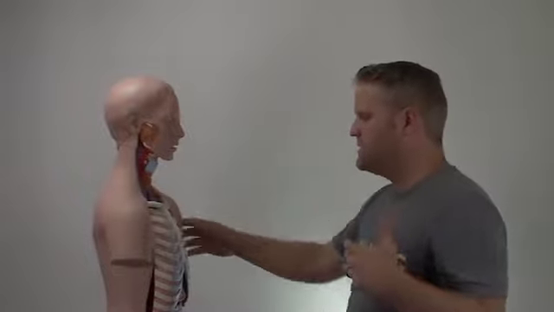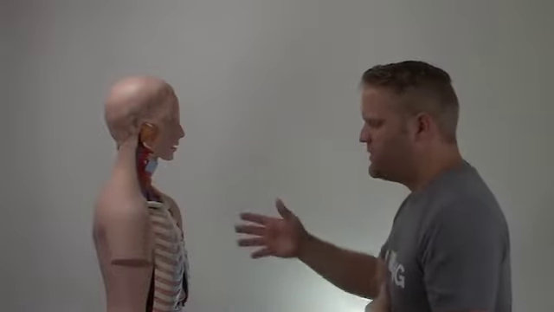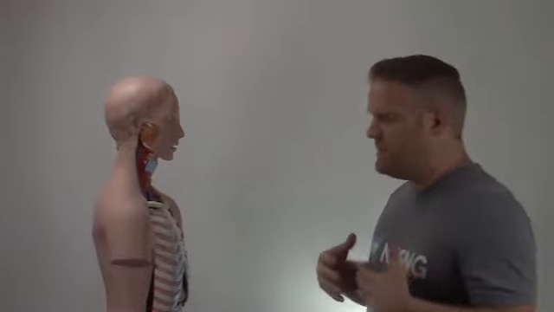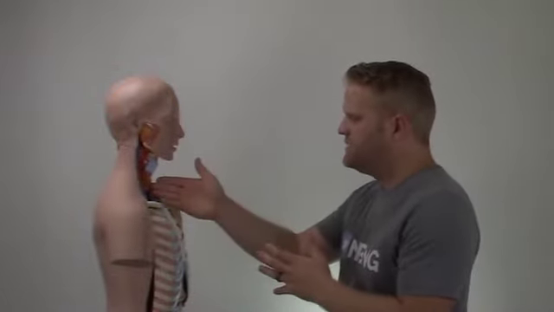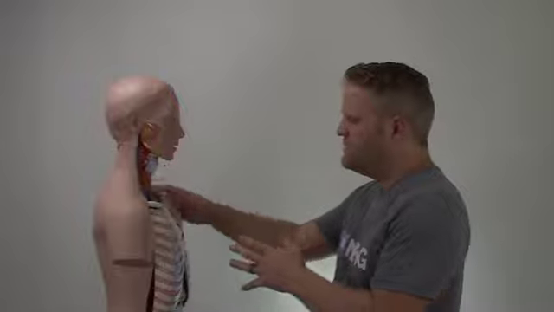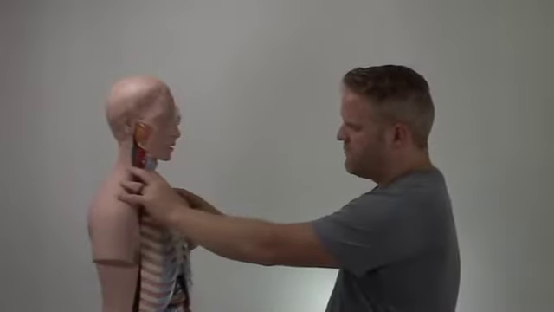Then we're going to do a thorax and lungs assessment. This is where things start getting a little bit more involved. All right, what we're going to do first is just look at our patient. We're going to inspect the respiratory quality. Are they breathing? Does their chest fill symmetrically? Is there any sort of tracheal deviation? Okay, so does the trachea move over to one side, which could be a sign of something like a pneumothorax?